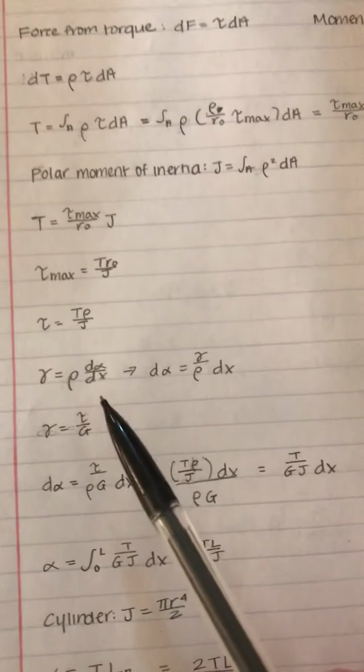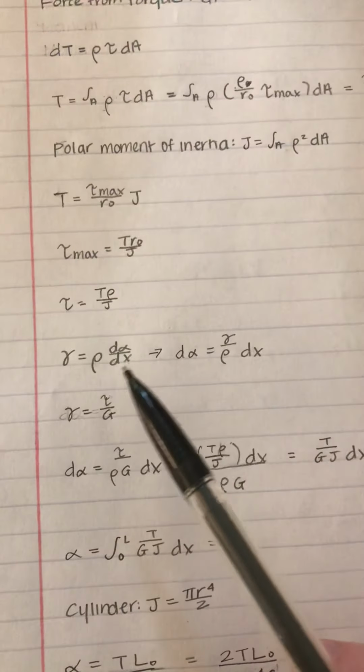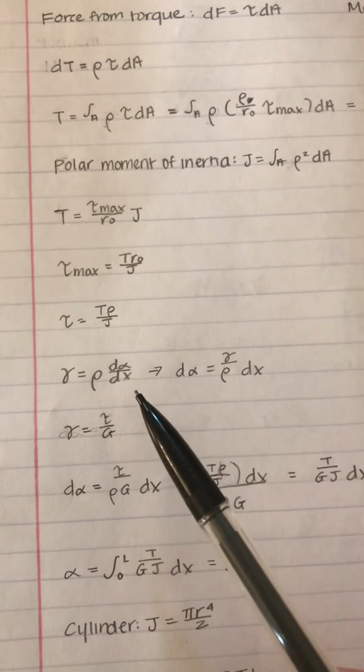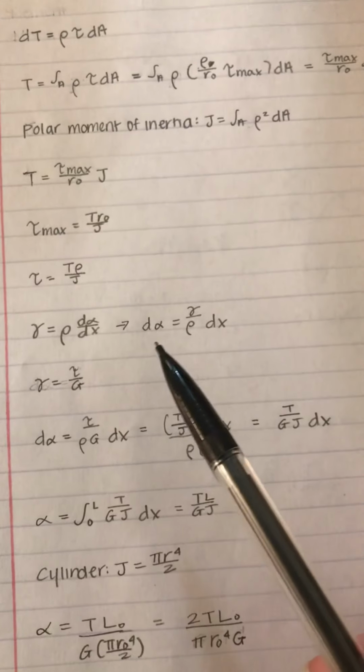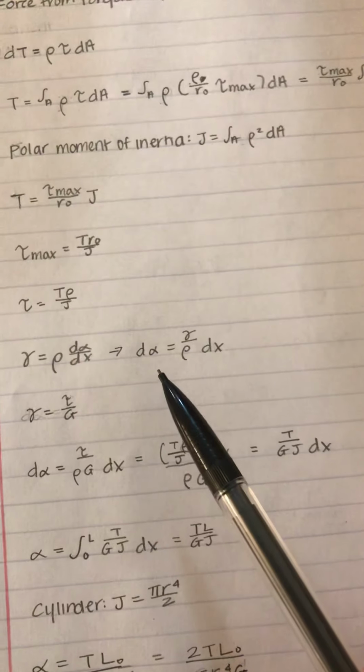So now we're going to use the fact that gamma equals rho times d alpha over dx, and we're going to rearrange that to get d alpha isolated.